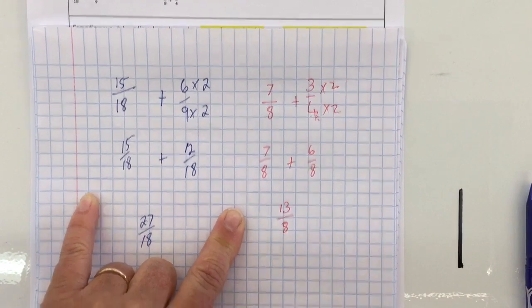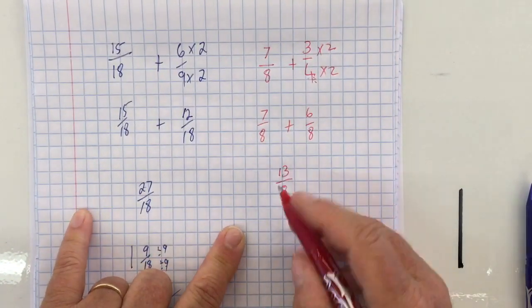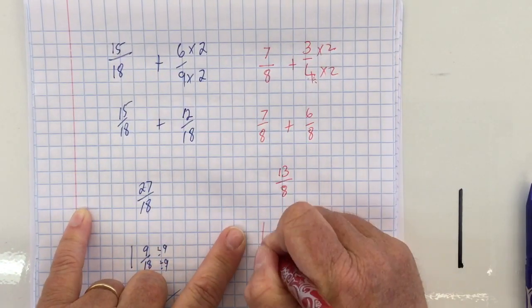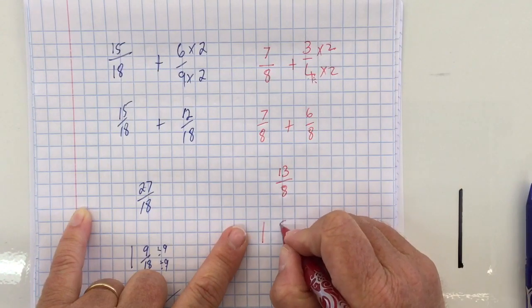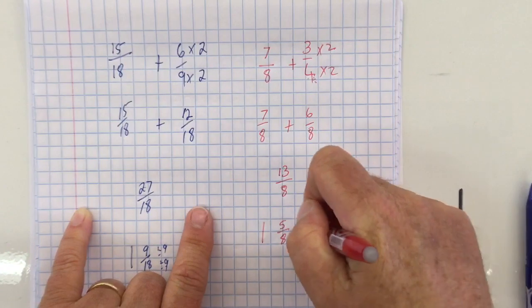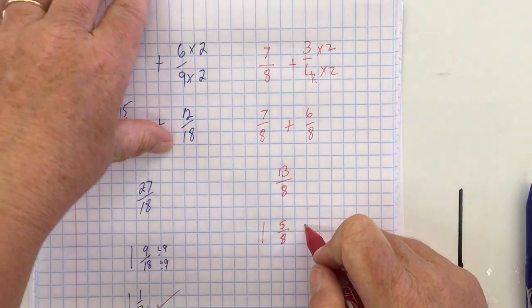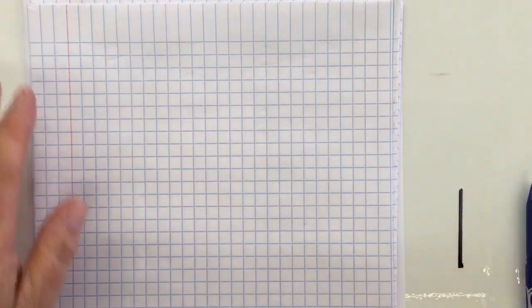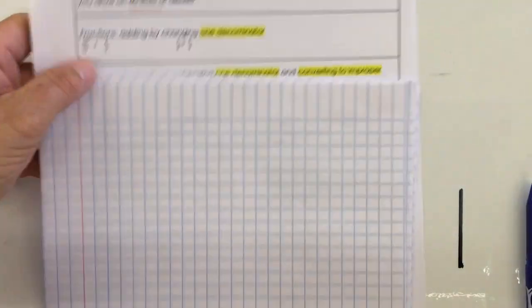Right, I have an improper fraction. Let's get rid of it. 8 goes into 13 how many whole times? And how much over? 5 over 8. And chances are that's not going to go any further because 5 is a prime. Right. Done, done, done, done. Let's do the next one.